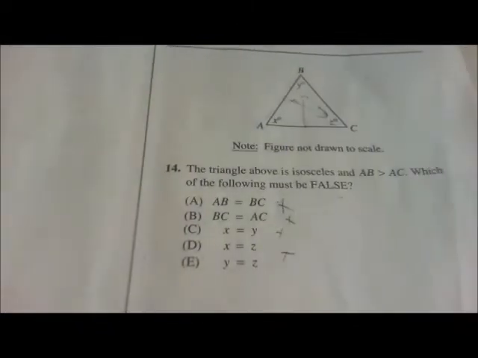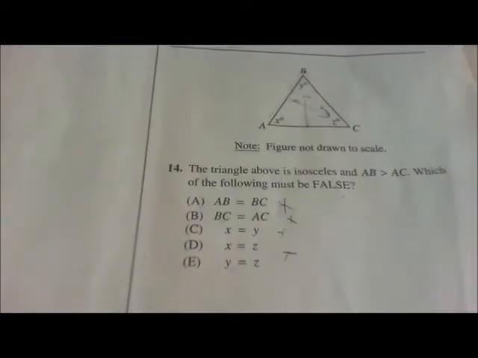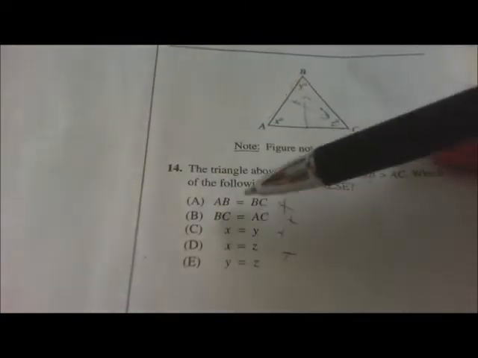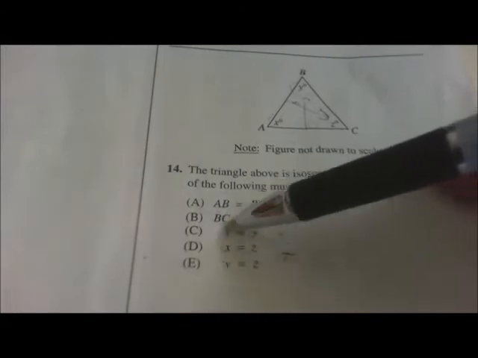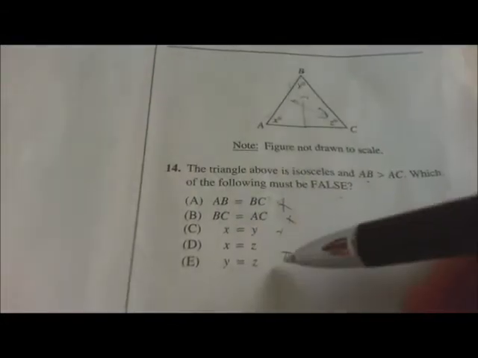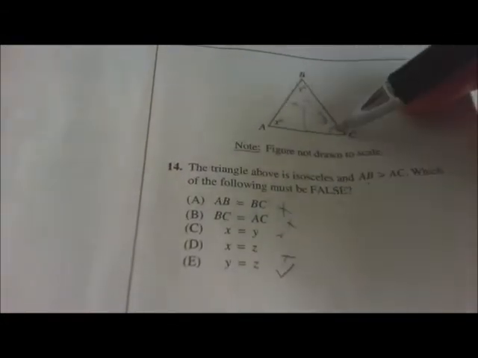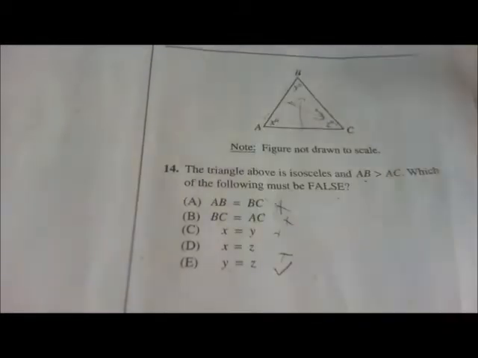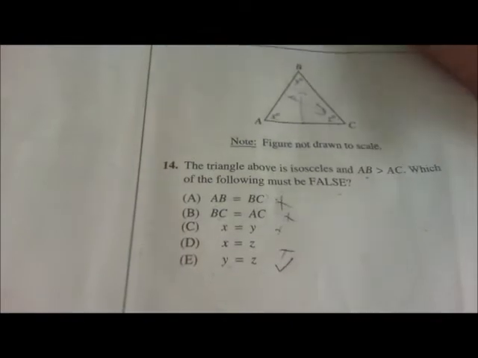So they ask which one must be false. Even though they ask must be true, you just need to see what they are asking. If it is AB, AC, or X, Y and Z that they didn't mention, you can take it away. So only this part is false, because Y cannot be equal to Z, because you know that Z is greater than Y. So the answer is E.